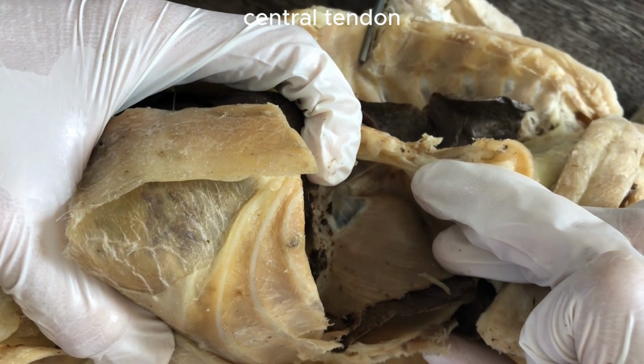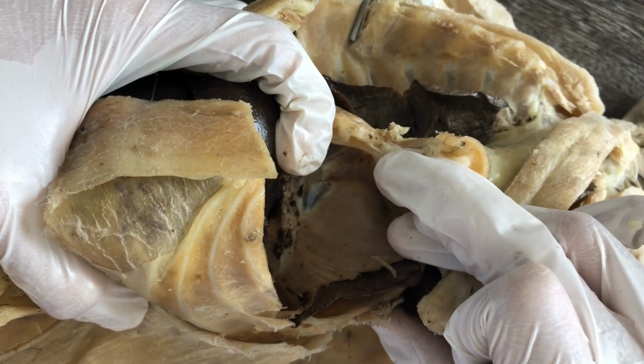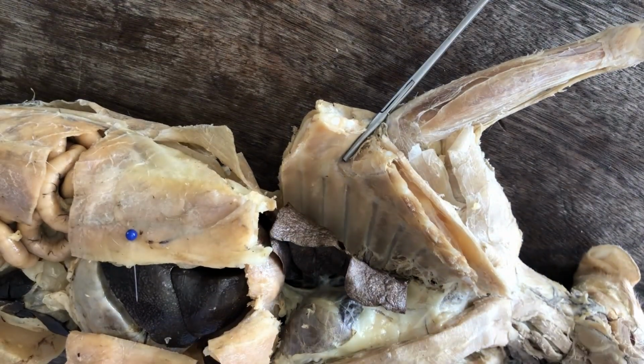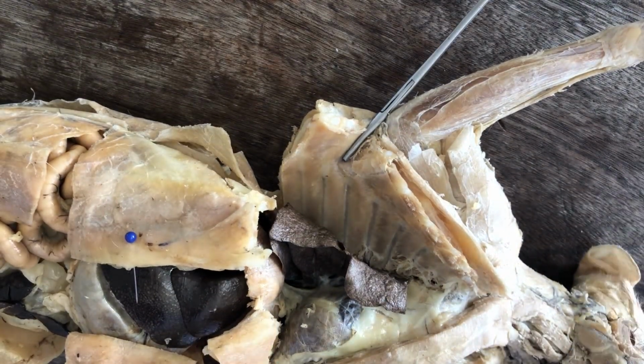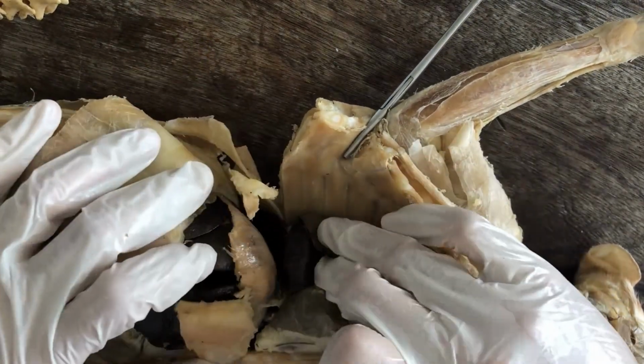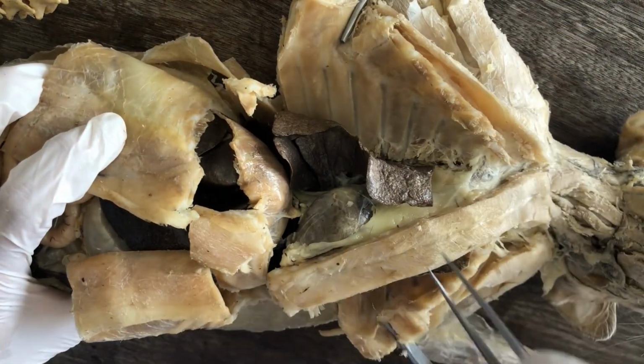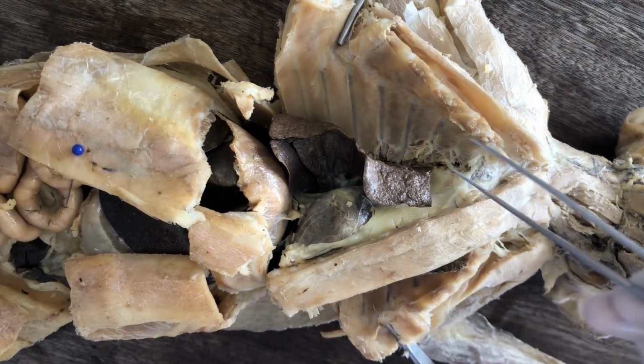That's the central tendon, the insertion of the muscle. Okay, so naturally by default, the diaphragm is shaped like a dome, right? Protruding into the pleural cavities.